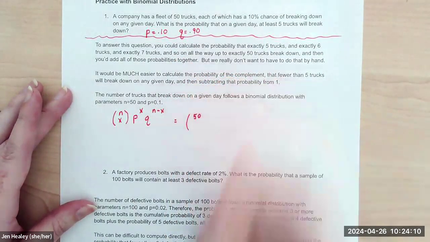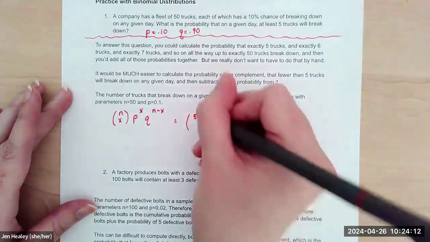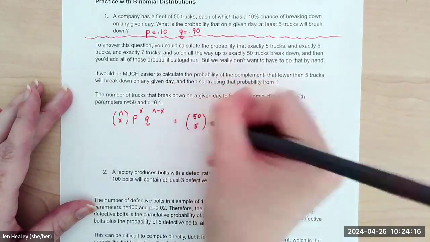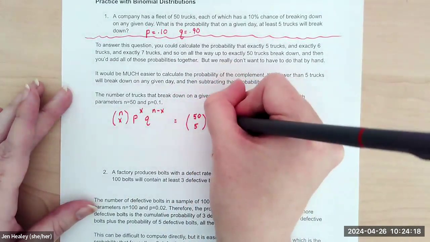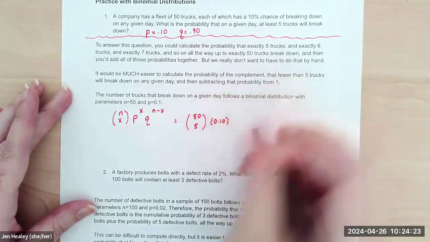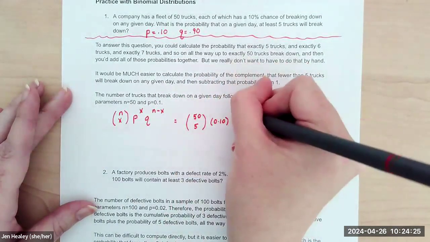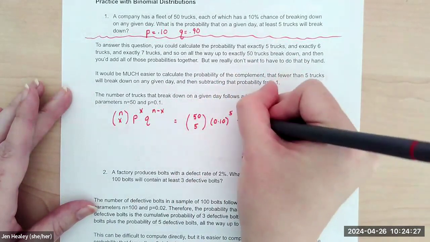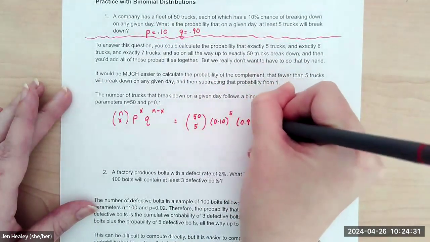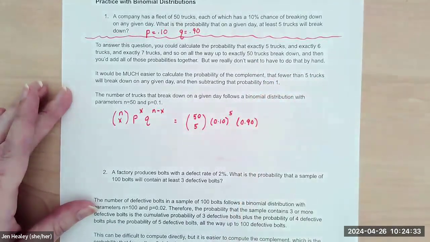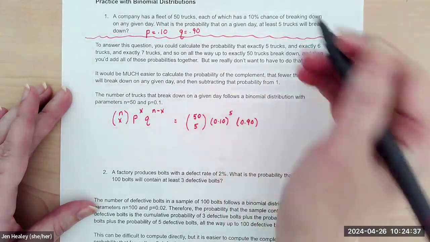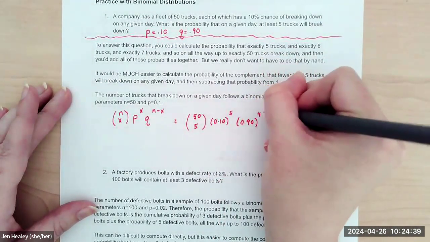We have 50 trucks and they want at least 5 of them to break down. The P is 0.10 raised to the power of that 5. And my loss is 0.90. You don't have to write the 0 out front, it's just sort of my habit. Raised to the power of 50 minus 5, so 45.